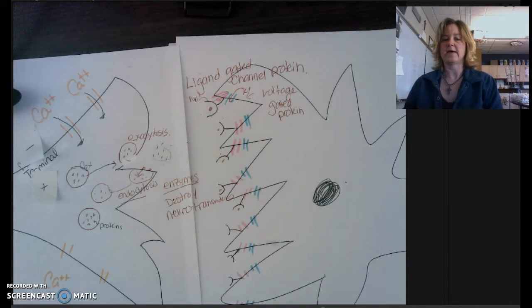Okay, and that is how we go from one neuron to the next neuron, and then we can go back and continue on until we get to the end of our nerve cells and cause a reaction.